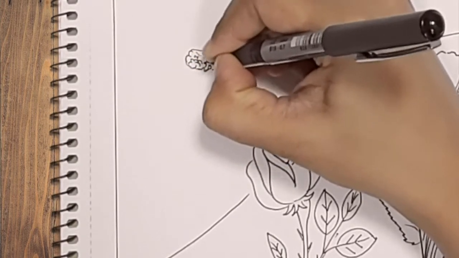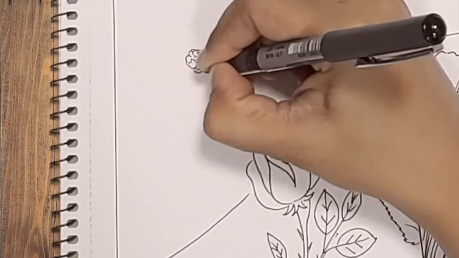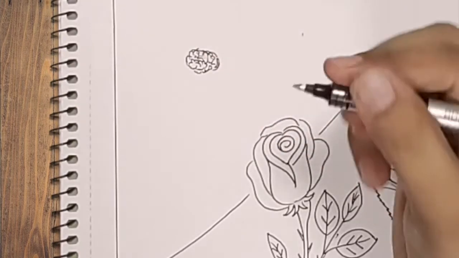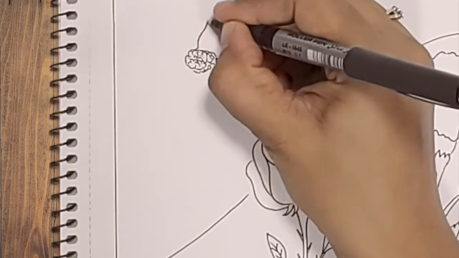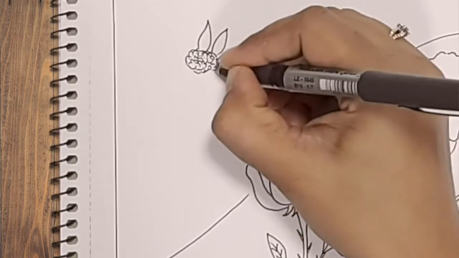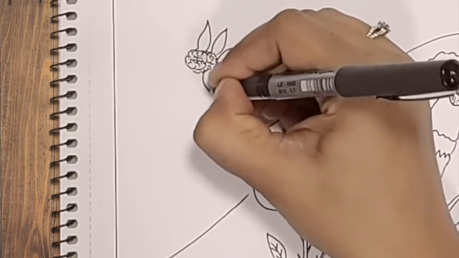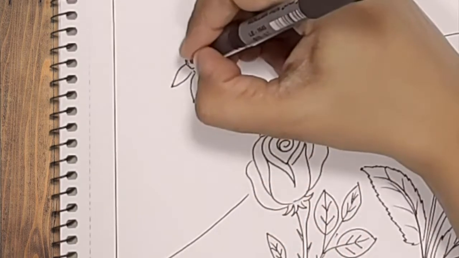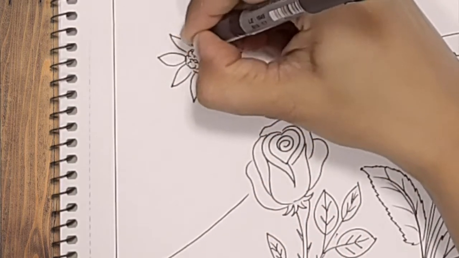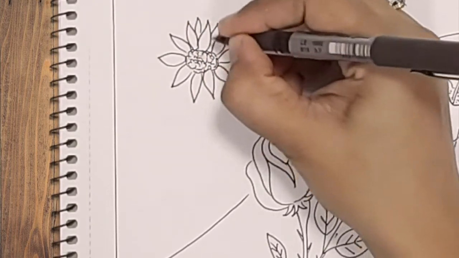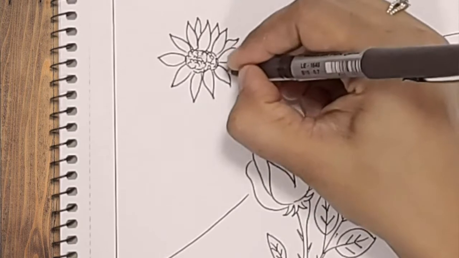So with a central oval center, I'm just drawing wavy lines to show the detail in the center, and then we'll start adding petals. You have to closely place these petals, yet maintaining the oval that we have drawn in the center. So all these petals are supposed to be of approximately equal size.